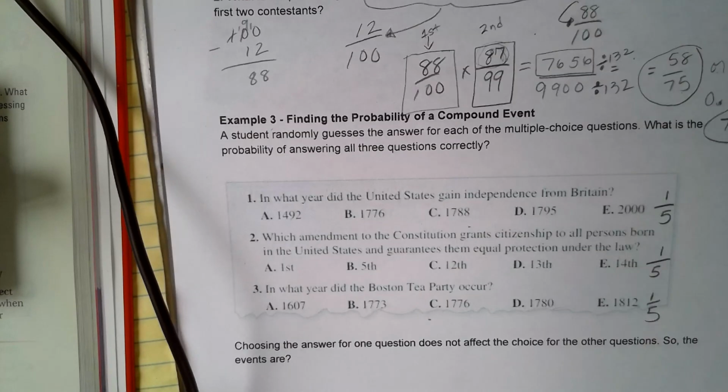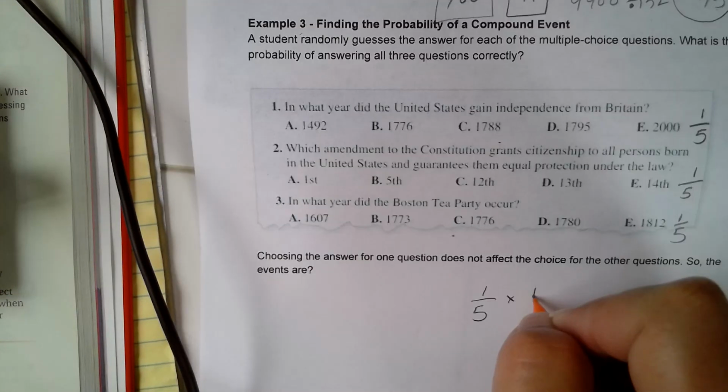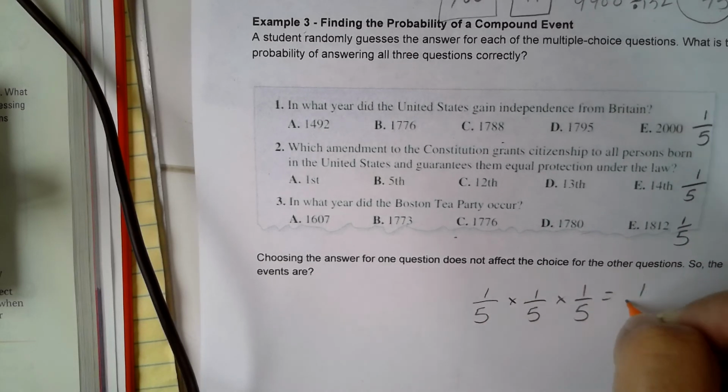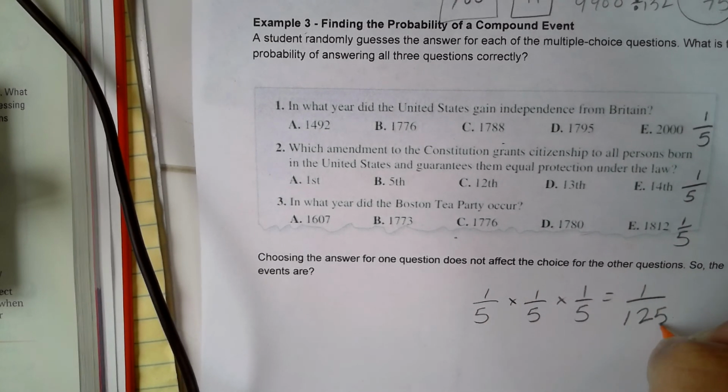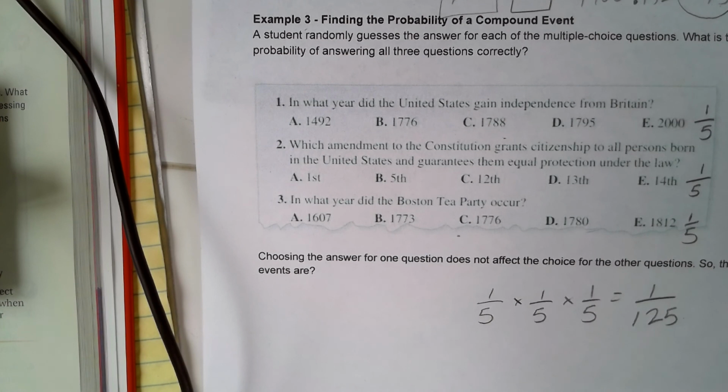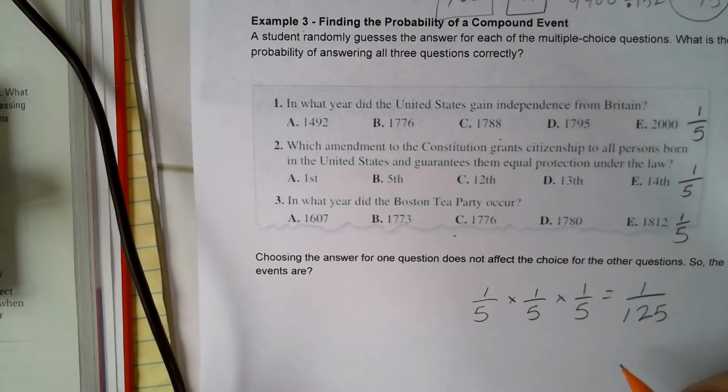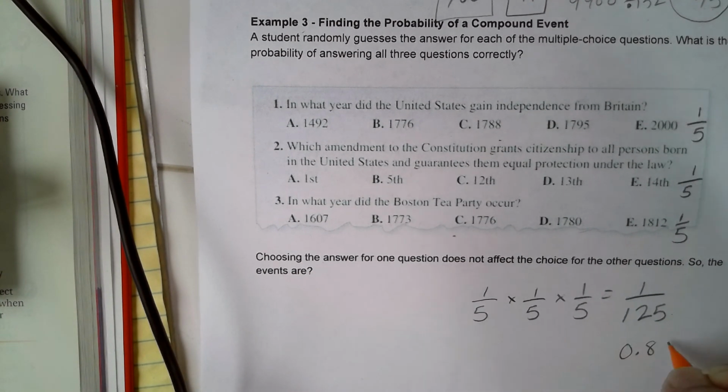When you do that, you find out you only have a 1 out of 25 chance of guessing all of them correctly. If you were to divide that, that ends up being just 0.8%. So less than a 1% chance you're going to guess correctly. So that's why you should always be studying.